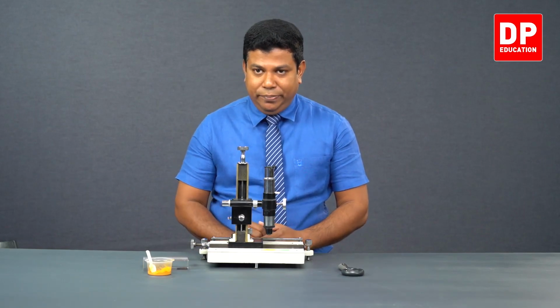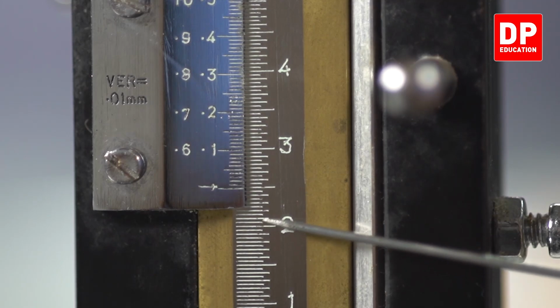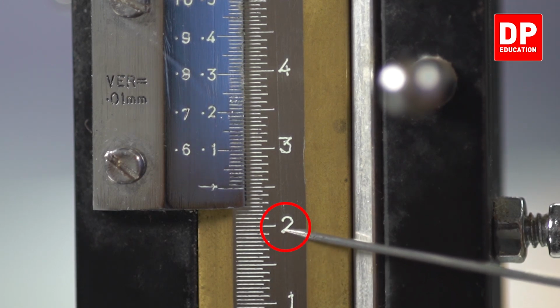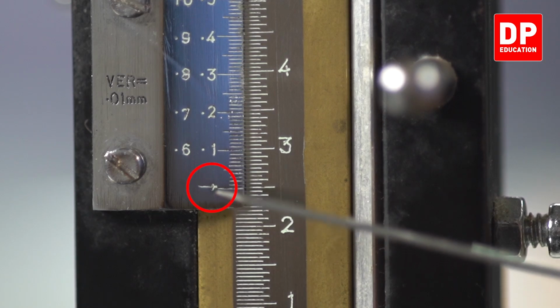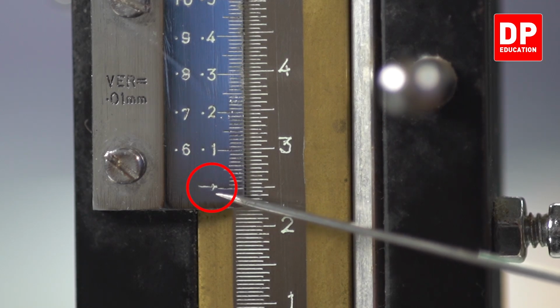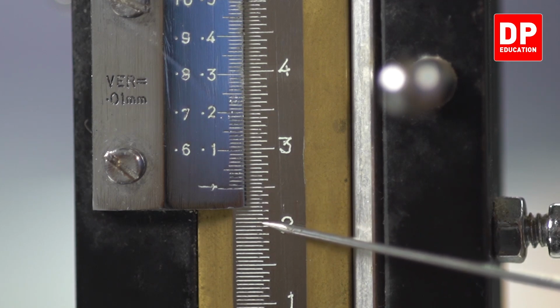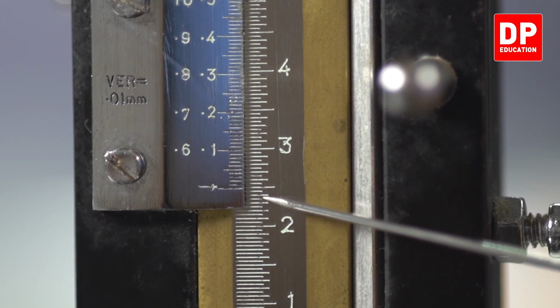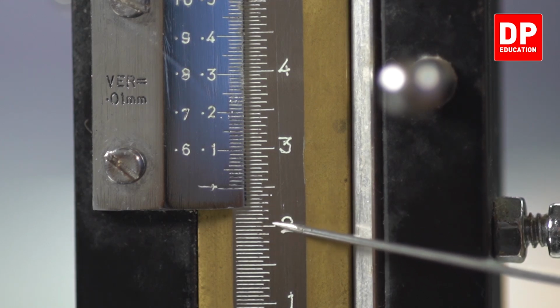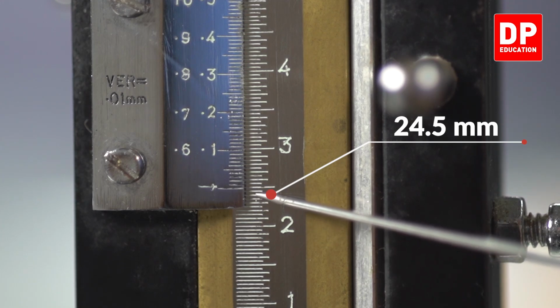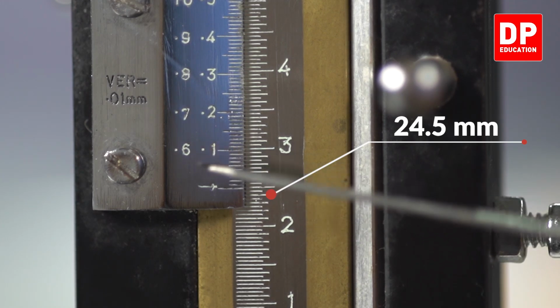Now let's get the reading. So first we have to get the main scale's reading. It's above 2. And then above 2, I have to find out where this arrow is. So that is at 2.1, 2, 3, 4, 5. That means 2.45. In millimeters, that will be 24.5 millimeters. 24.5 millimeter is the main scale's reading.